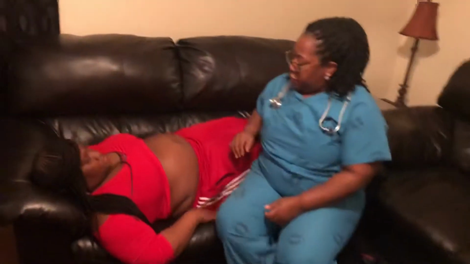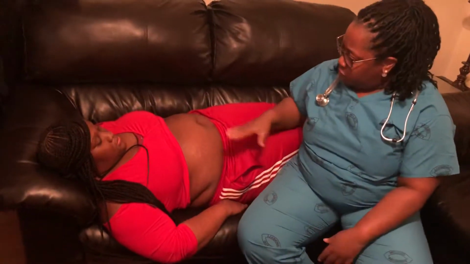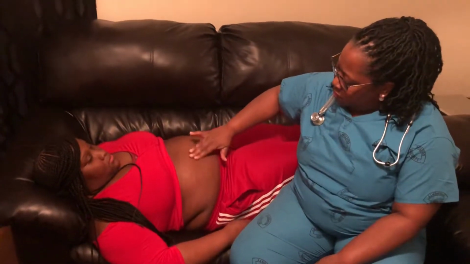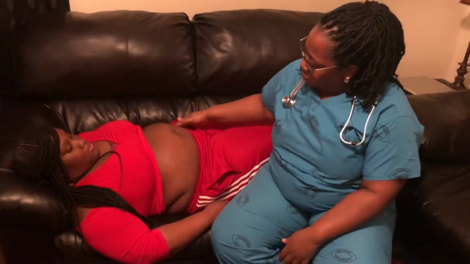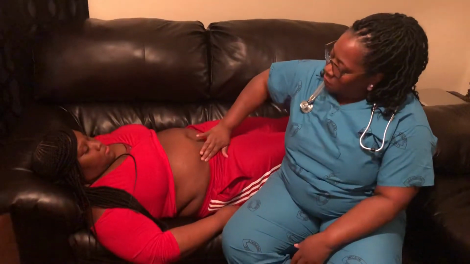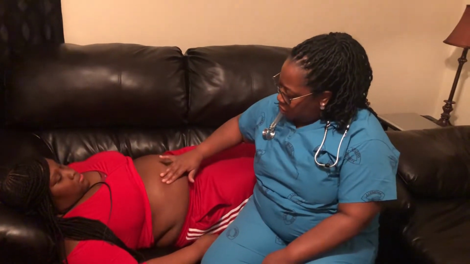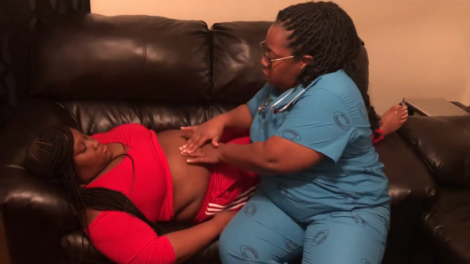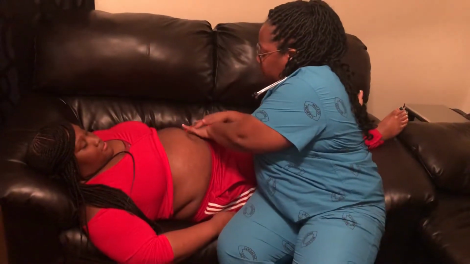So what I'm going to do now is lightly palpate just to see if I'm going to feel any masses, tumors, tenderness. So we'll start here. Any tenderness up in here? No. What about over here? No. What about here? No. What about here? No. All right, I'm going to go a little bit deeper just to see if I can feel any tumors on your inner surfaces. Any pain? No. Pain? No.